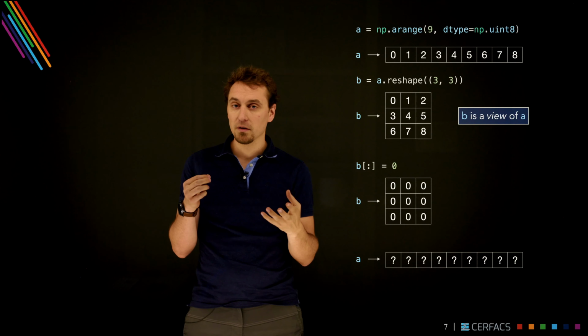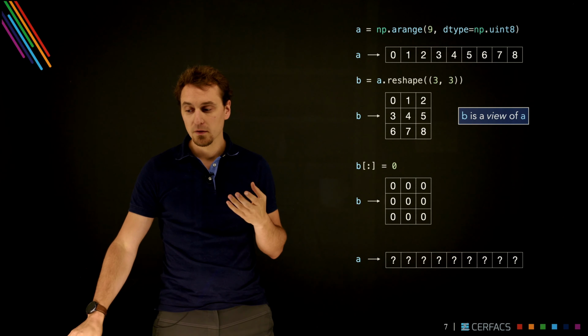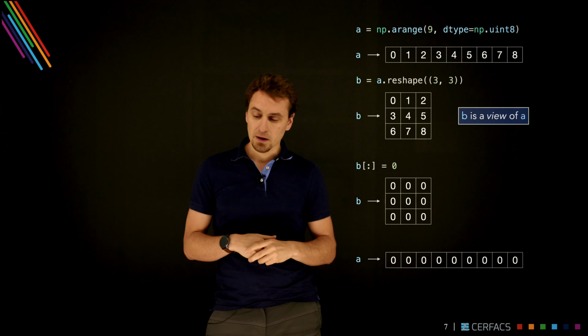In Python, if you create 2 different objects and you change one, usually you don't expect the other to be affected. But in NumPy, this isn't true. We're only pointing to a single place in memory. There are 9 slots reserved for what we're doing here, and so changing B also changes A.